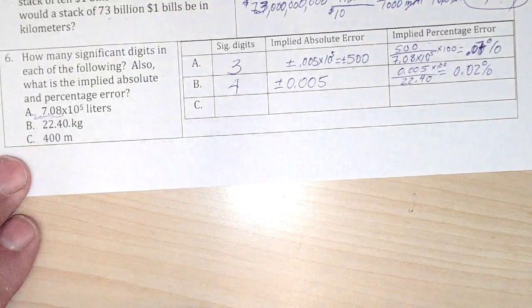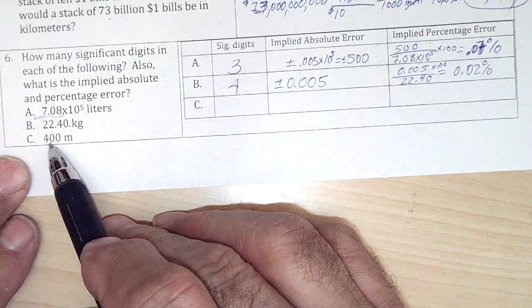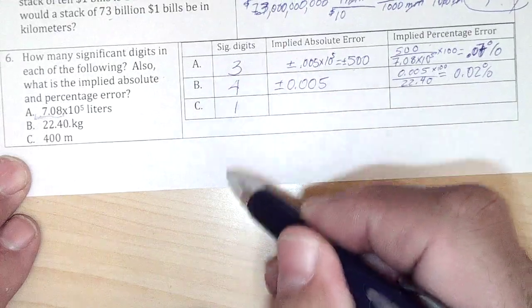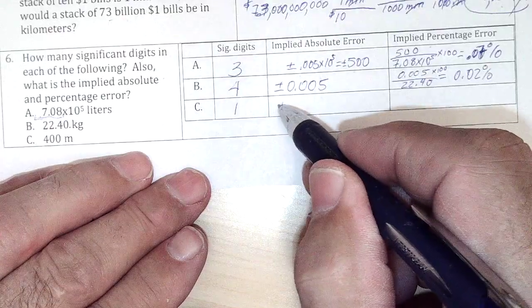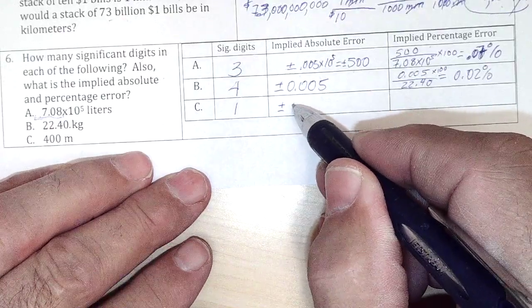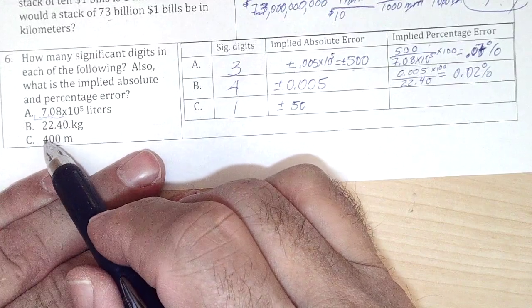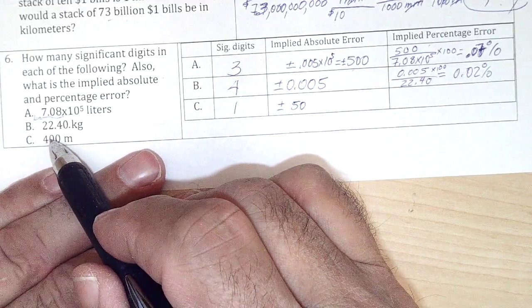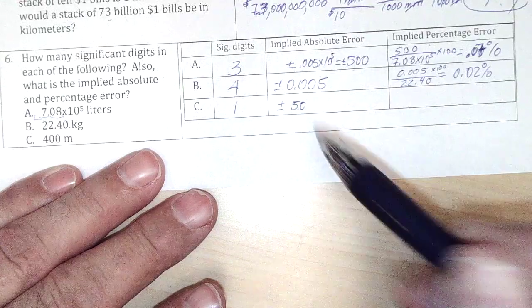And the last one, 400, there's no decimal, so these are just placeholders, so there's only one significant digit, and so the error is plus or minus 50. The last significant digit is 4 in the hundreds, so it's half of the tens, half of 100, which is 50.